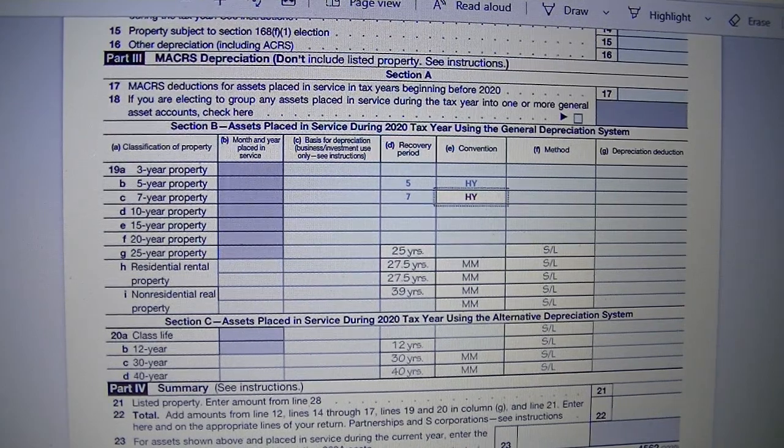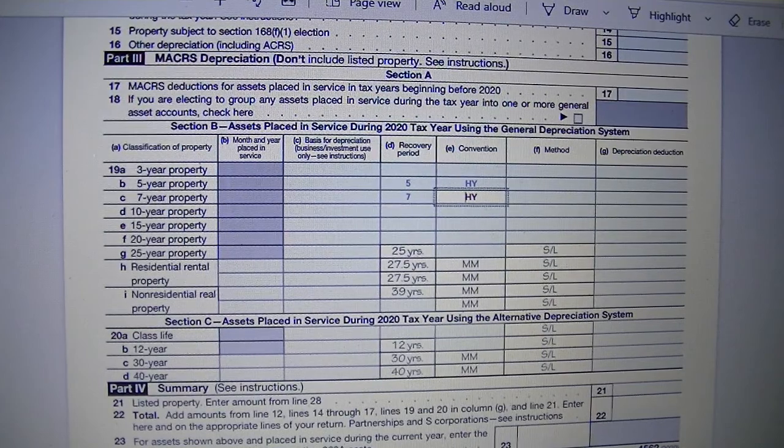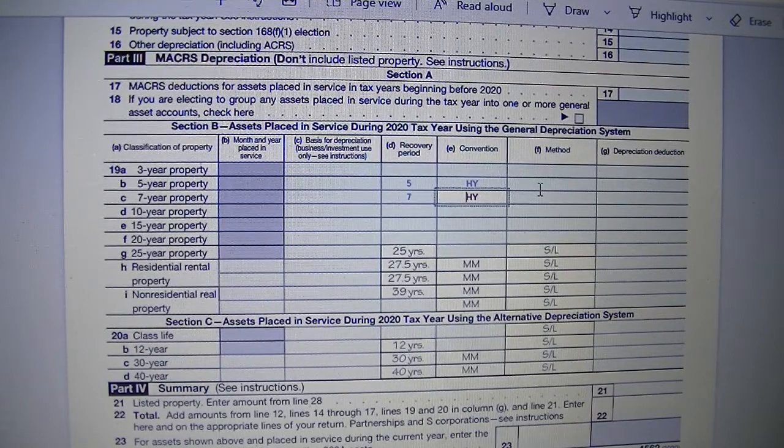Depreciation method. When you know the depreciation method that you want to use for the property class your asset is in, you'll enter the method in column F, section B, for assets placed in service during the 2020 tax year under the General Depreciation System, Part 3 of Form 4562. So what is the depreciation method?